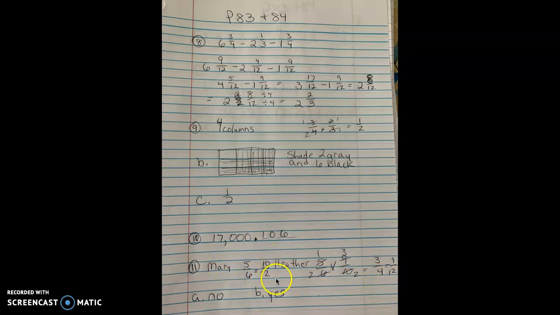The reason I changed it to twelfths was so that I'd have common denominators so that I could compare which one is bigger. So A, no, they did not work the same amount of time. And B, yes, Mary did work longer than Heather because 10/12 is bigger than 9/12.